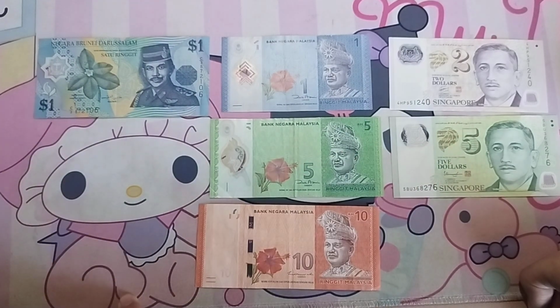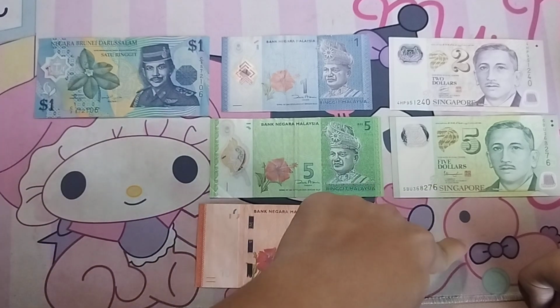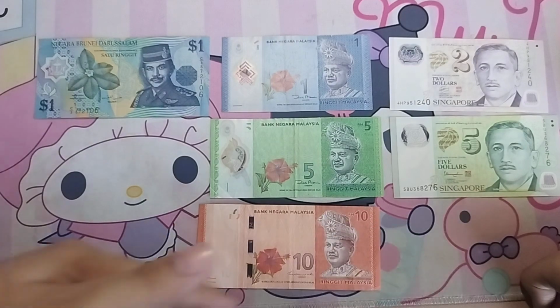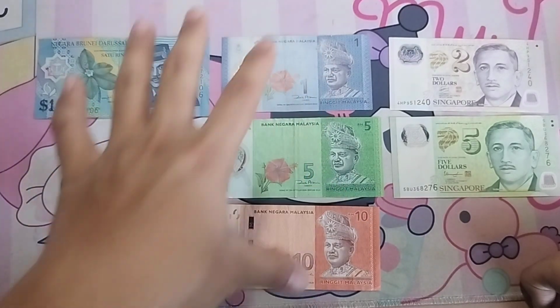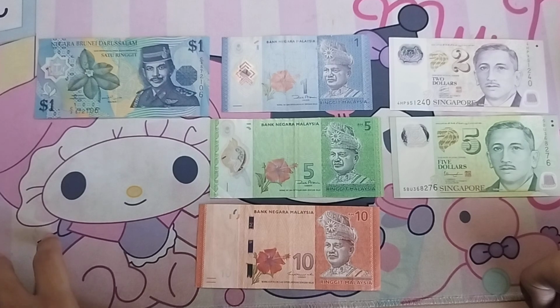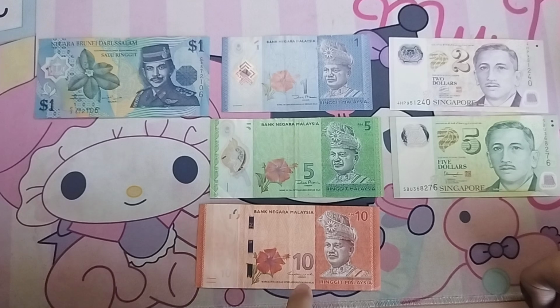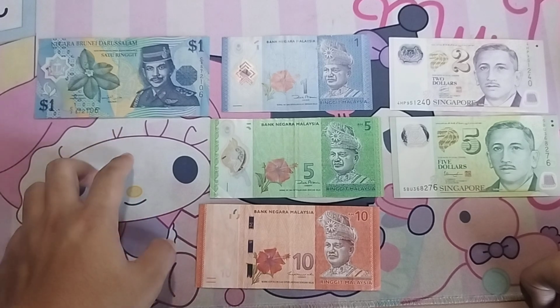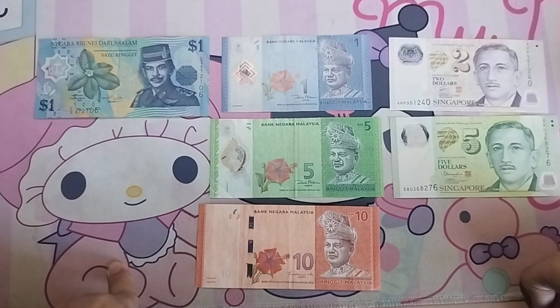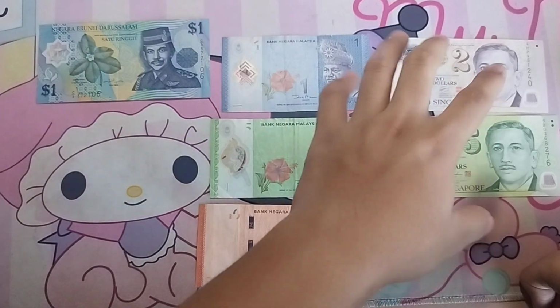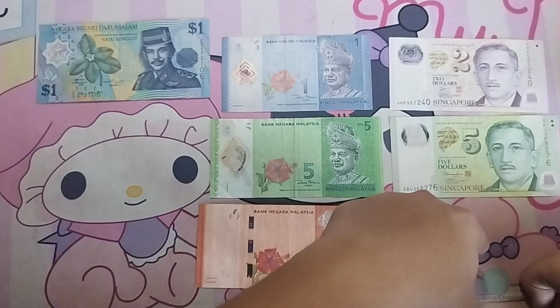The $10 note from Brunei, the 10 ringgit note from Malaysia, and the $10 note from Singapore are all red. The $20 note on all of them, and the 20 ringgit note is yellow. However, the 50 ringgit note is somewhat bluish green. And the $50 note for Brunei, I think it's also bluish green, but the $50 note for Singapore, I think it's just white.